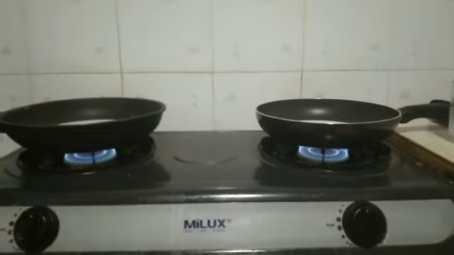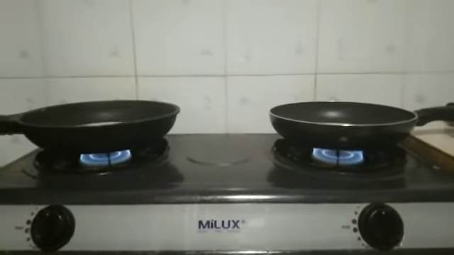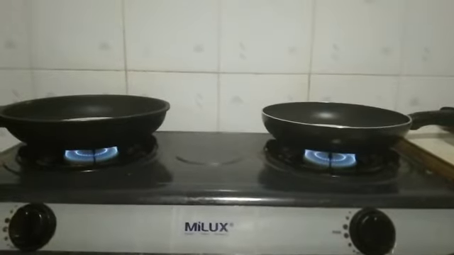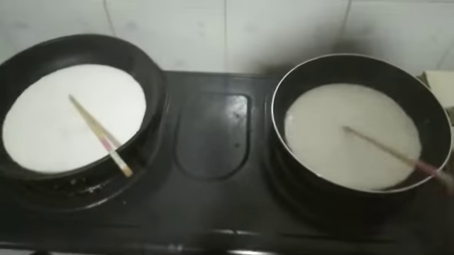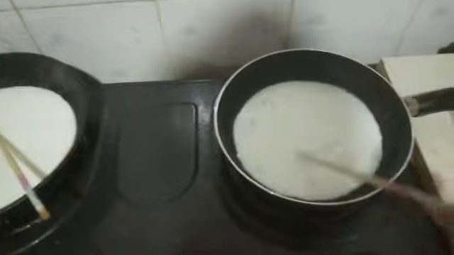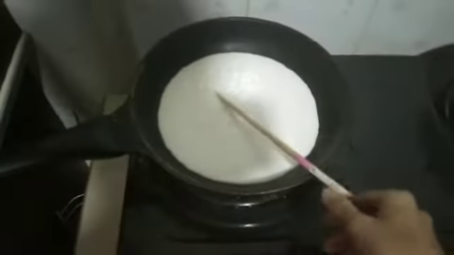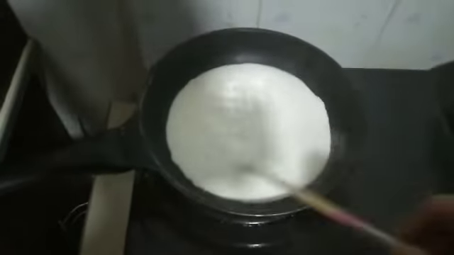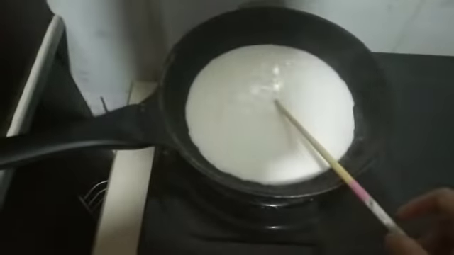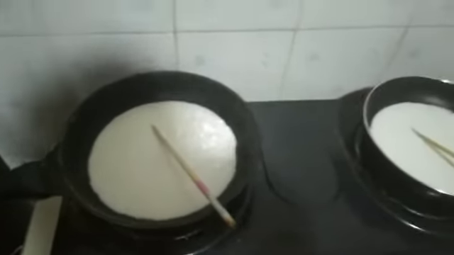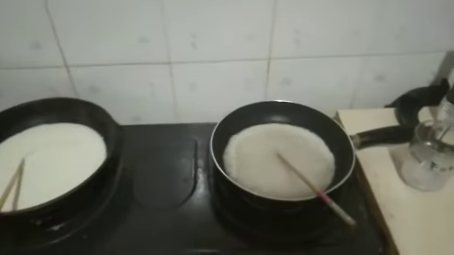Okay, let's wait. Remember to stir while we are heating, to make sure the fat doesn't precipitate at first. We need to stir. Don't worry, it's normal. Okay, now we are good.